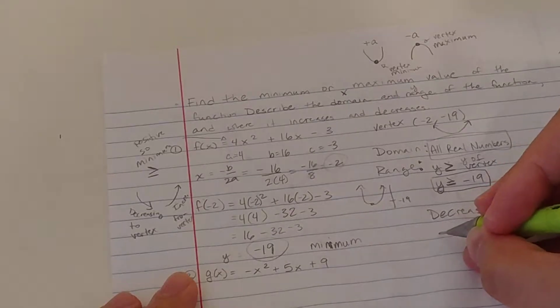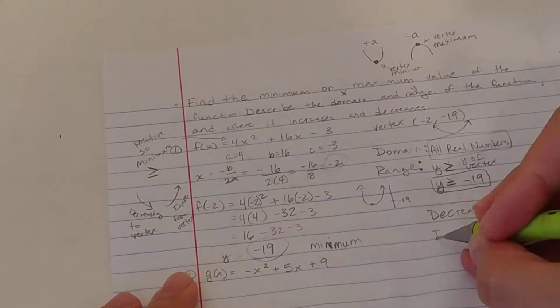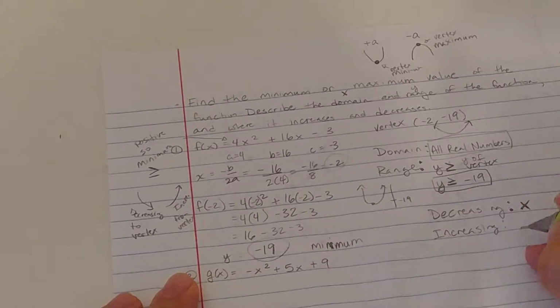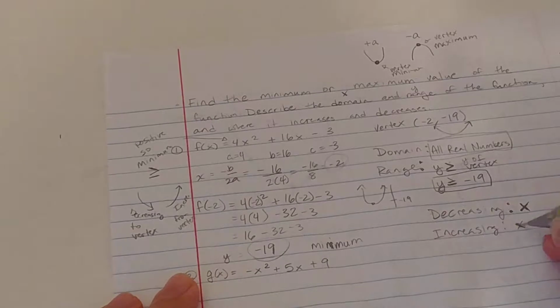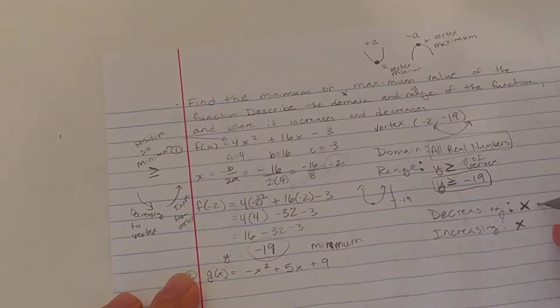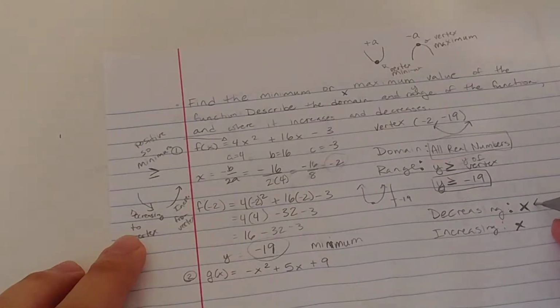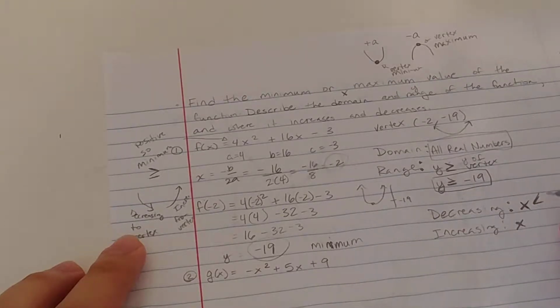Also for increasing, it's going to be x. And when it's positive, it's going to be x is less than, so that means to the left of the x of the vertex.